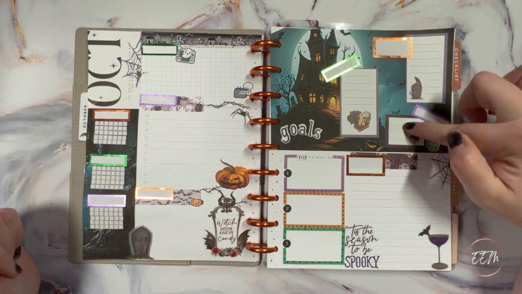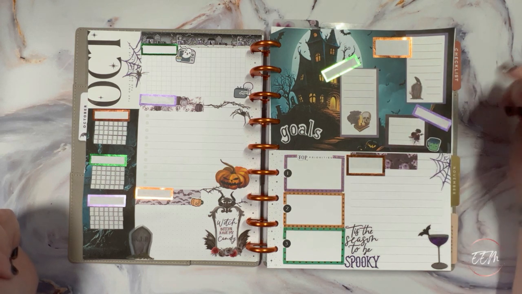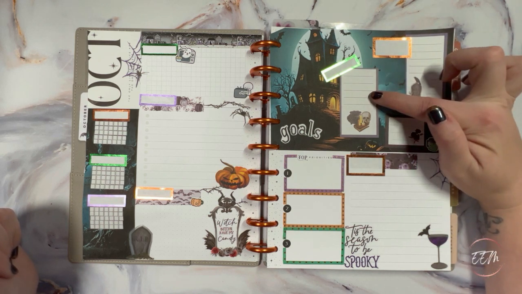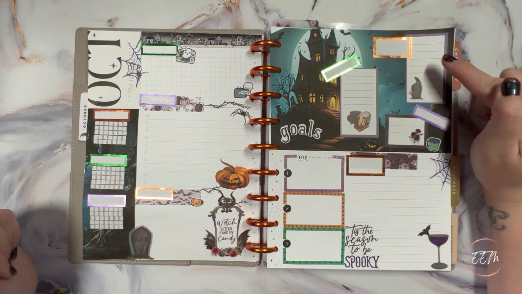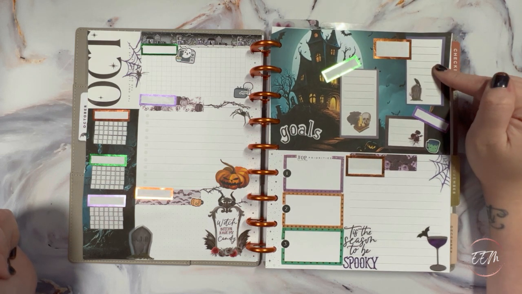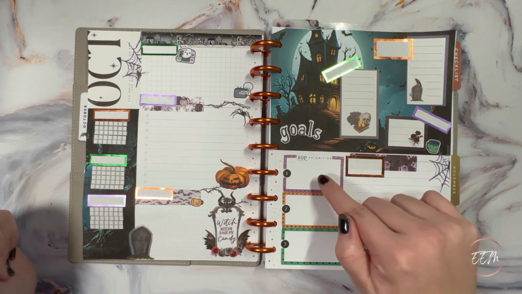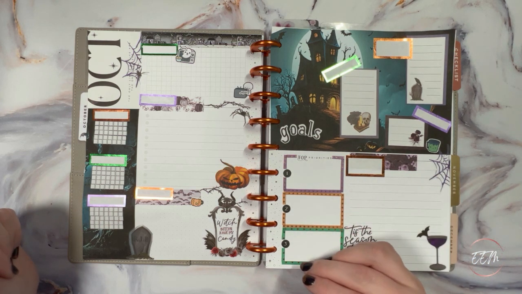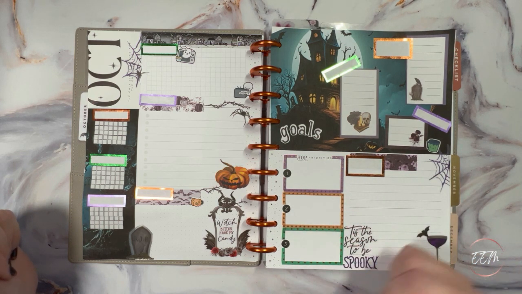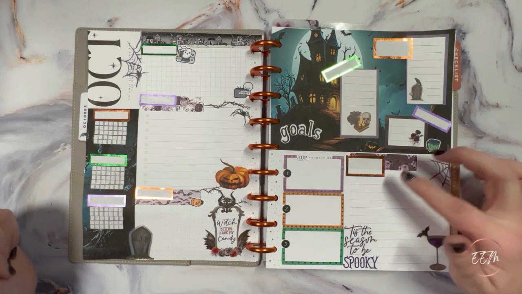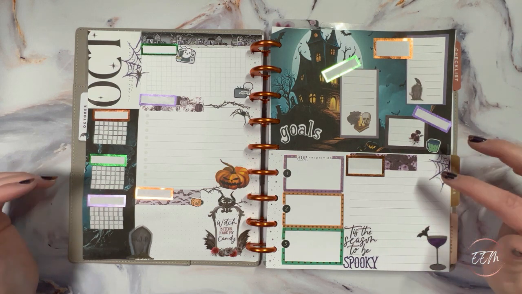Here on the right side, we have our big goal section up here. So we have our 3 main goals that we'll be focusing on: our financial goal, our social media stats, and then the best book that we read this month. And then down here, we have 3 top priorities that we also need to focus on for the month. And then here is the section for kind of like a monthly overview or memory keeping.